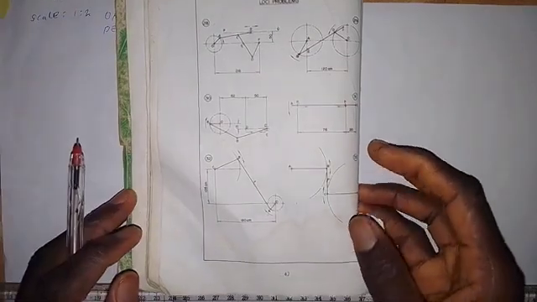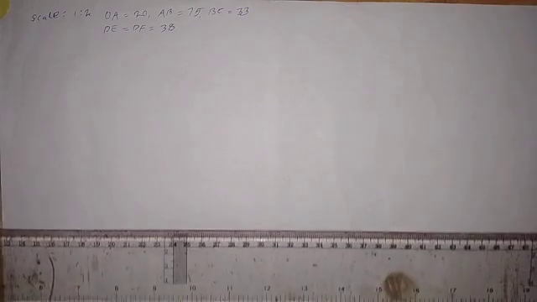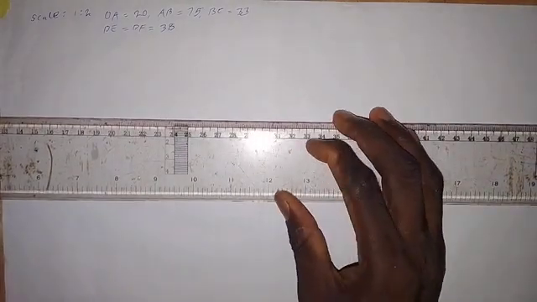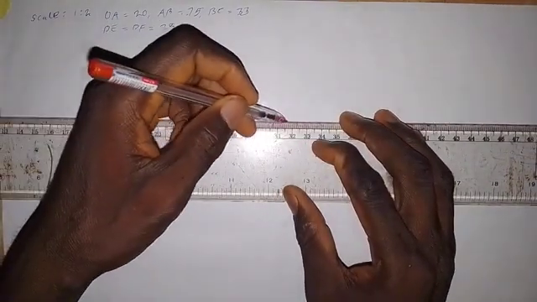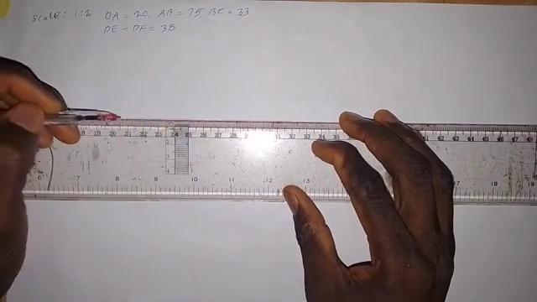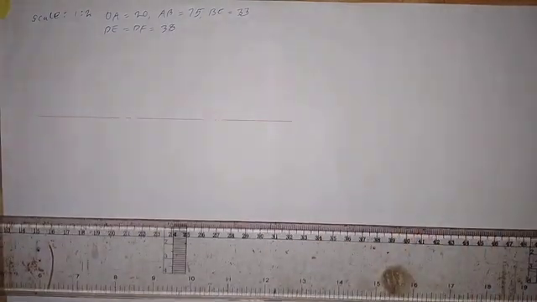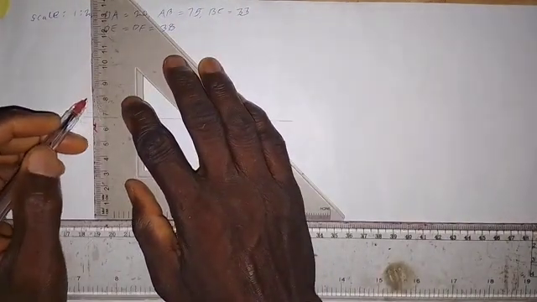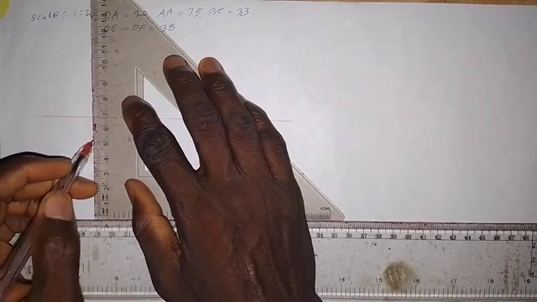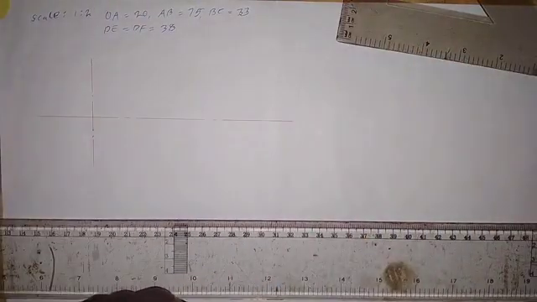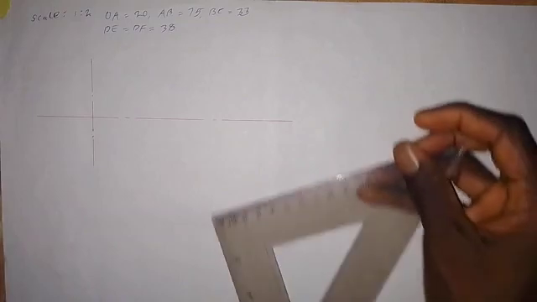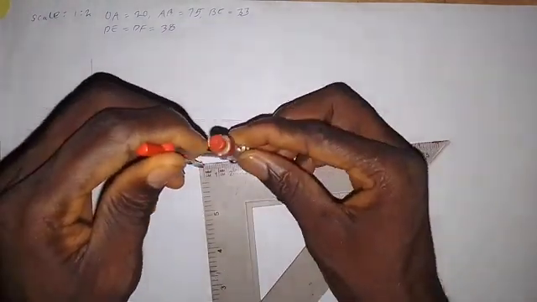Now let's start. OA is 20 millimeters, as I've said, instead of 40. The first thing we need to do is draw a horizontal center line, like this. Then we draw a vertical center line around here. Then I'm going to take a measurement of 20 millimeters, that is OA, on my ruler.